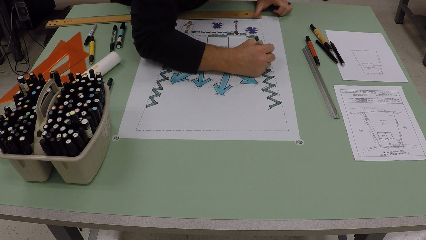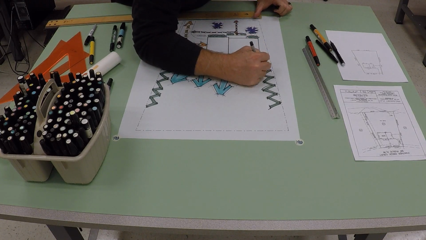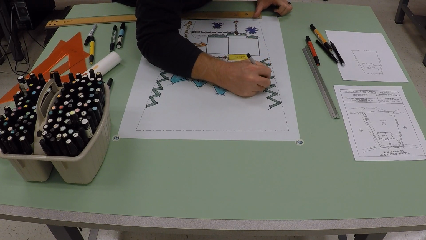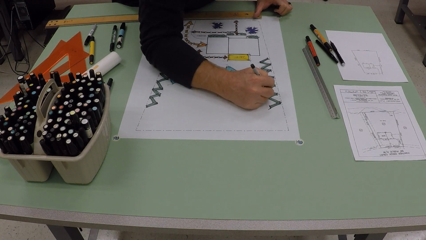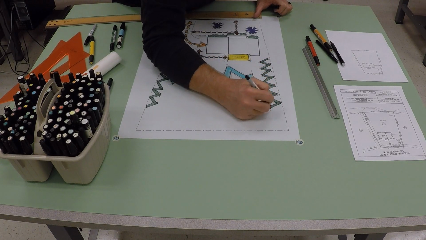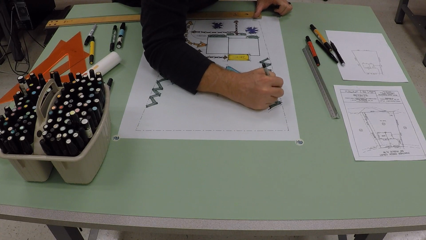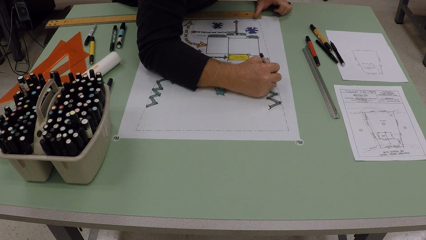Again, I'm going to pop it, outline it. This just helps to visually zazz it or add a little to it.